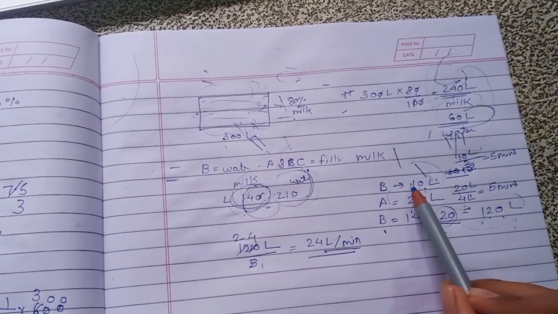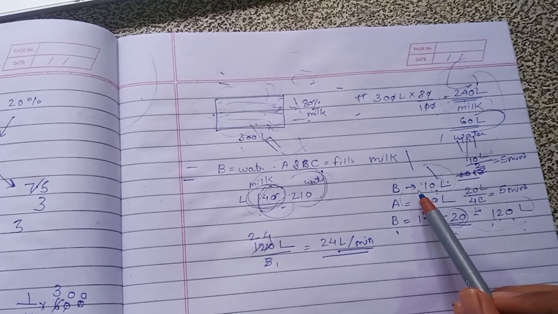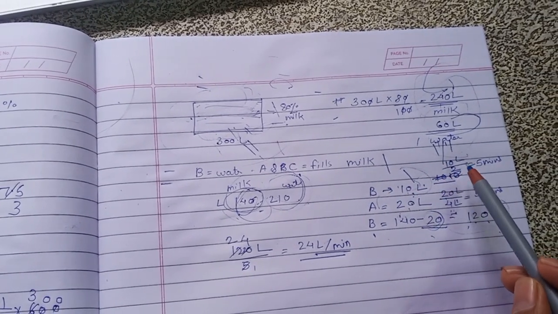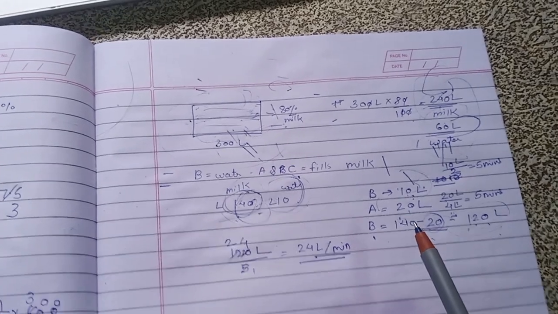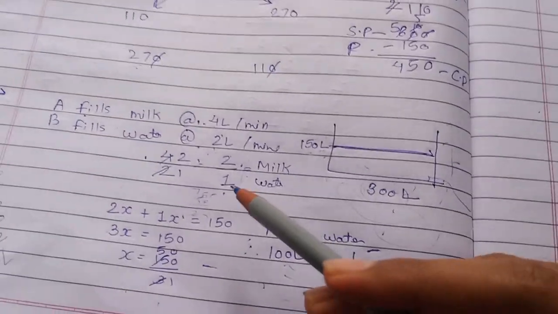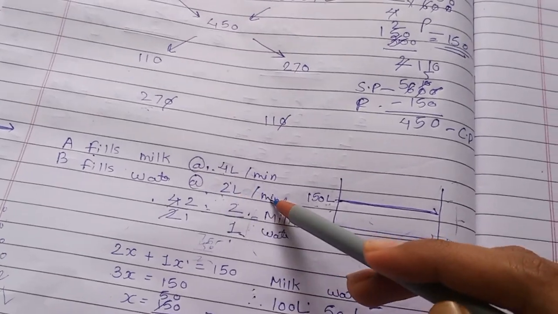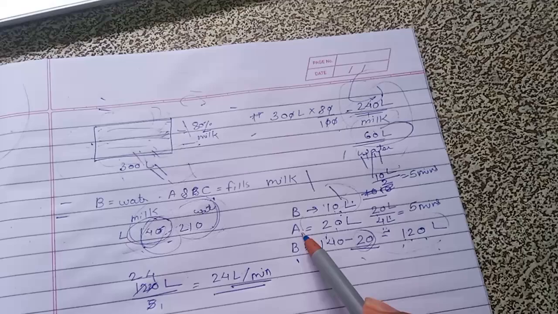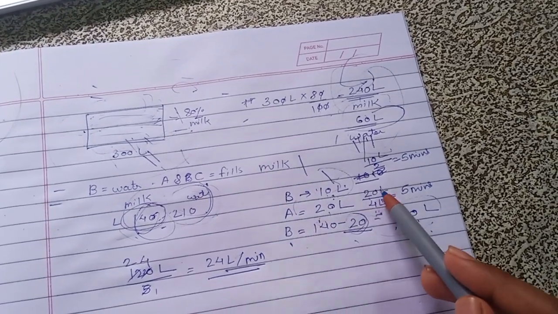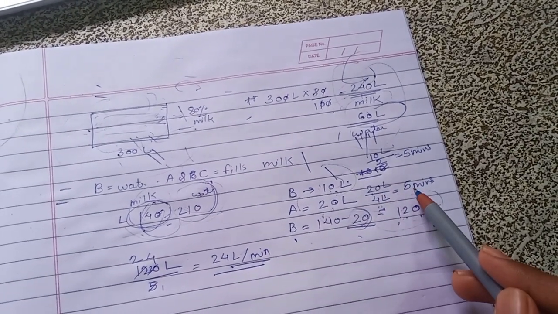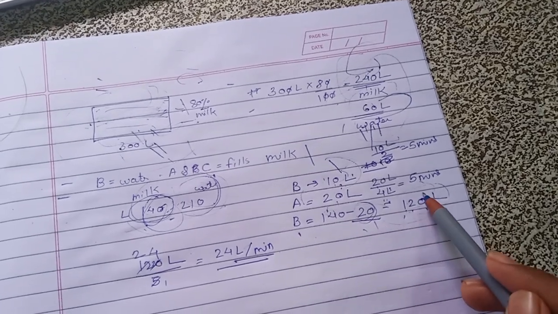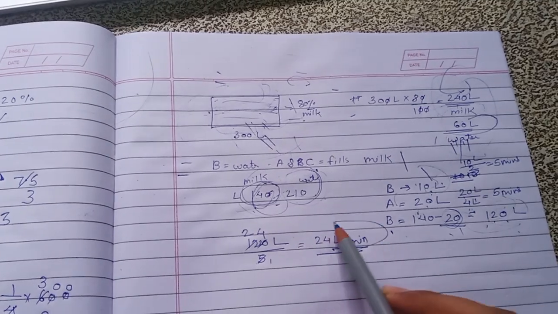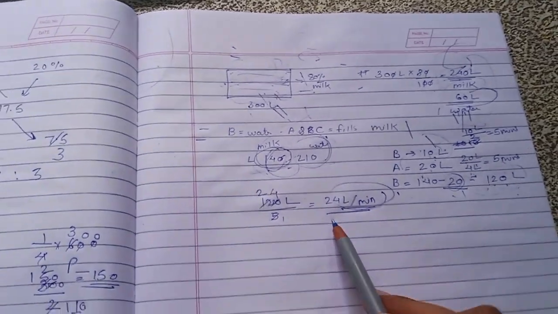But we know the speed of these two things. We know that B filled water in 2 minutes. We know the ratio. B will fill 2 liters of water in a minute, A will fill 4 liters in a minute. So if A fills 20 liters, 20 by 4 is 5 minutes, then C also fills 120 liters in 5 minutes. So we just have to divide it by 5. We will get the speed, 24 liters per minute.